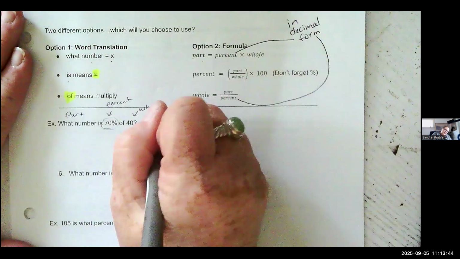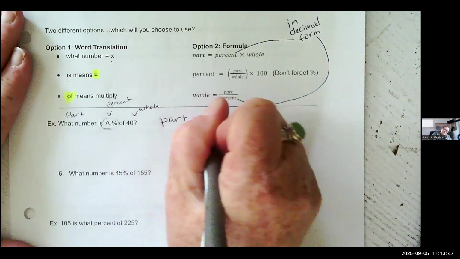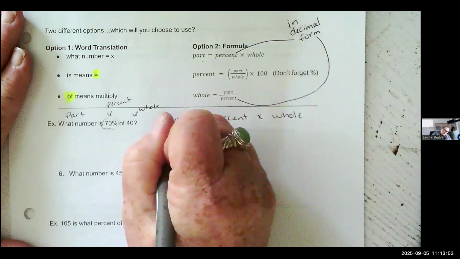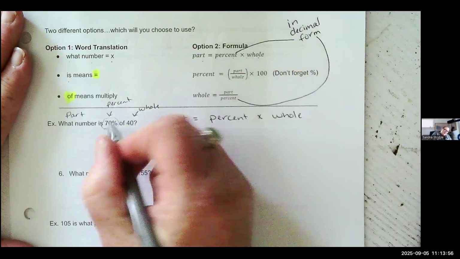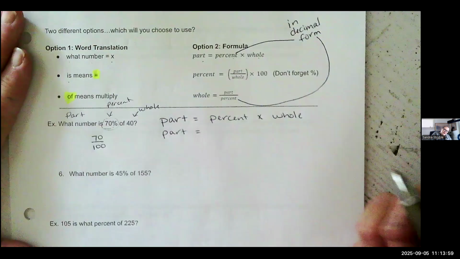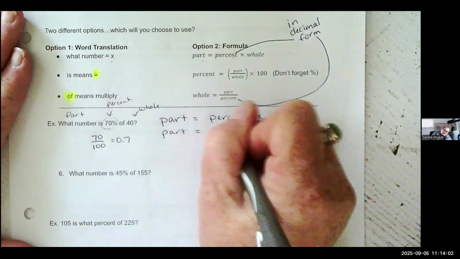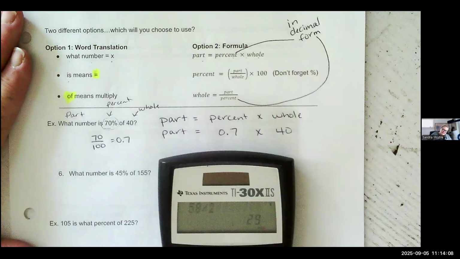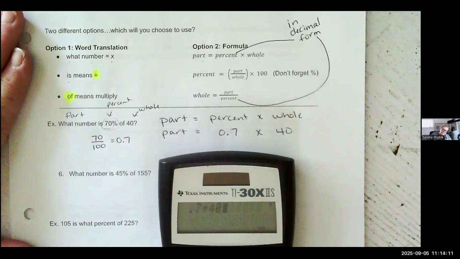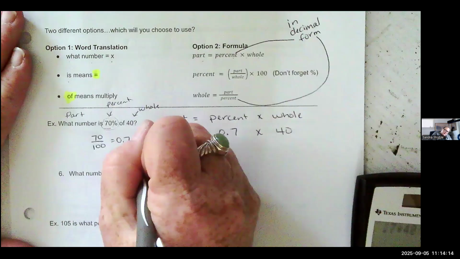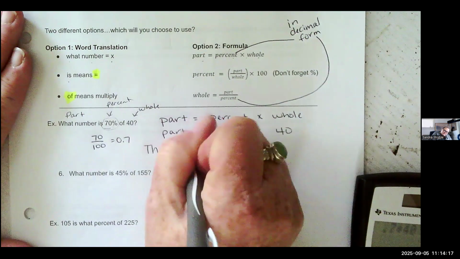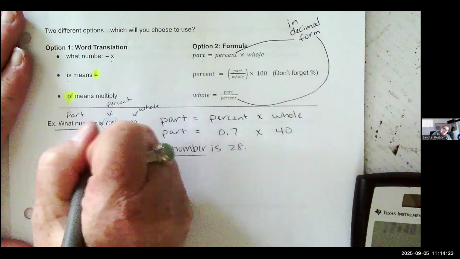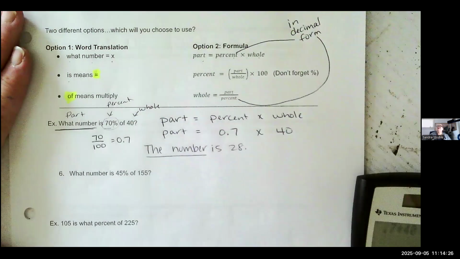So if I use part is equal to percent times whole, I'm solving for part. Percent is 70, but I've got to change that to a decimal by dividing by 100. And that's 0.7 times the whole, which is 40. So now I can solve for that part that's 70% of 40 by multiplying, and I get 28. So the number is 28. Where did I get the number? Right here. I'm literally using their words. I don't need to come up with something new.